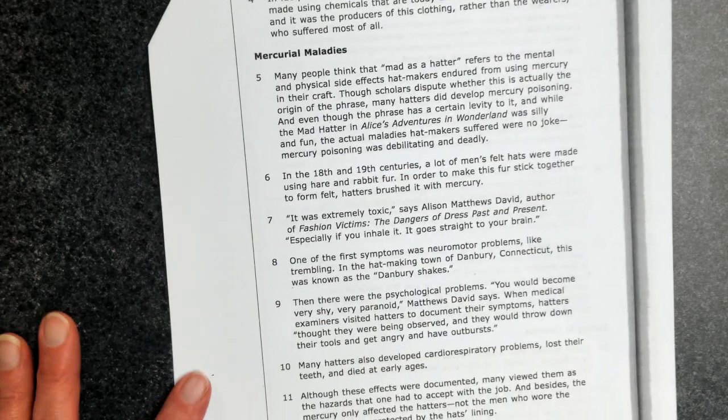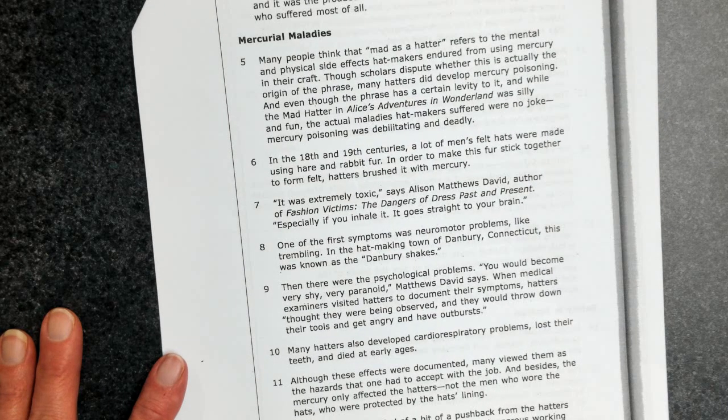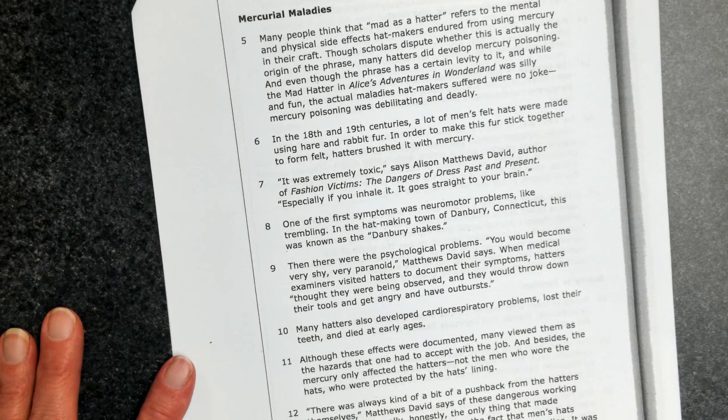Then there were the psychological problems. You would become very shy, very paranoid, Matthews David says. When medical examiners visited hatters to document their symptoms, hatters thought they were being observed, and they would throw down their tools and get angry and have outbursts. Many hatters also developed cardiorespiratory problems, lost their teeth, and died at early ages. Although these effects were documented, many viewed them as the hazards that one had to accept with the job.